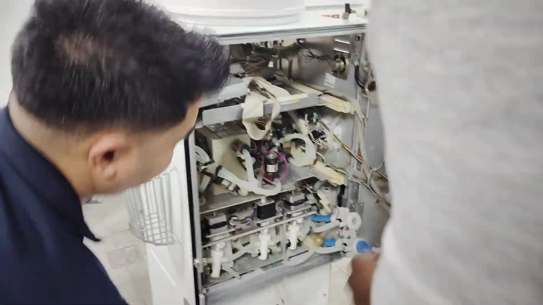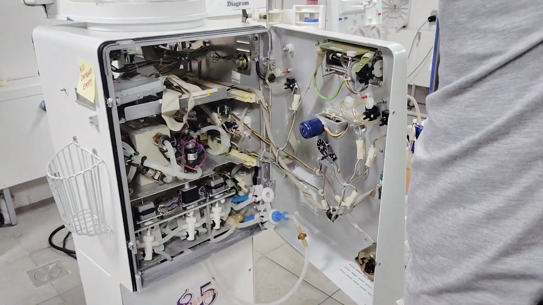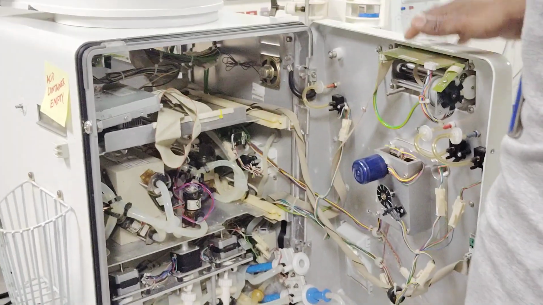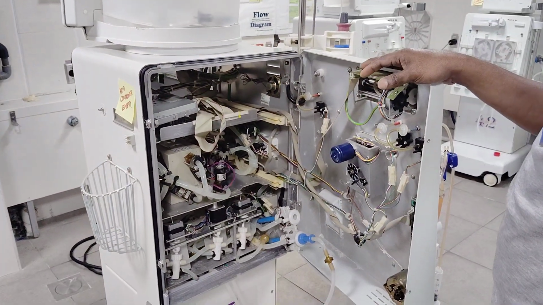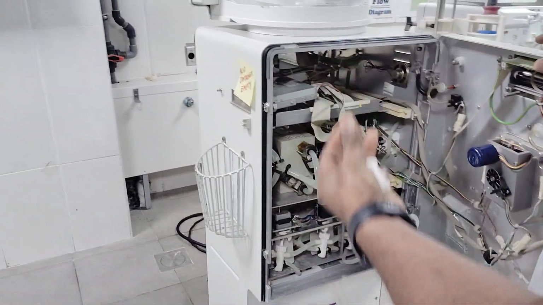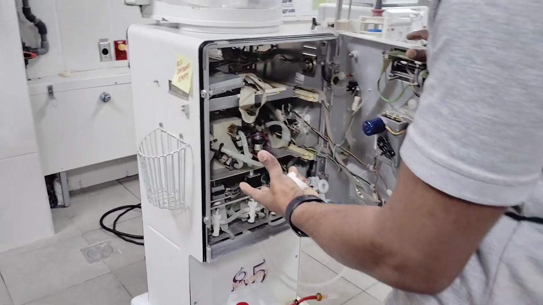There are many more things inside the machine, small things. You can see that diagram later as well, and you can identify what the sensors are, where the throttles are, and where the pressure reducers and pressure manometers are.